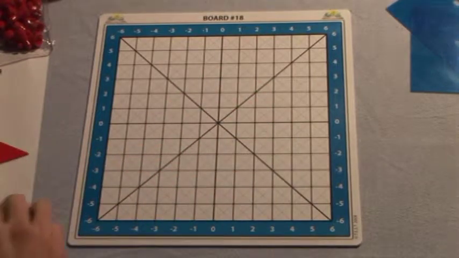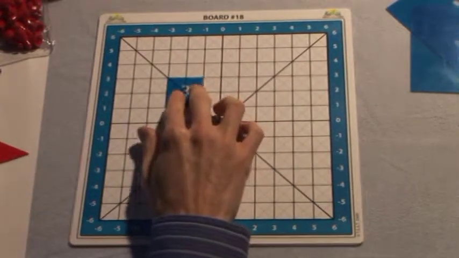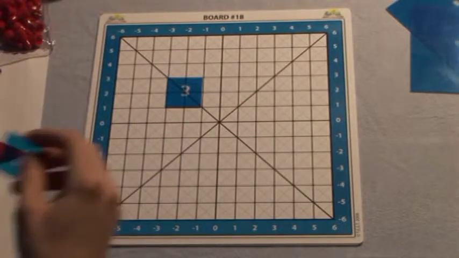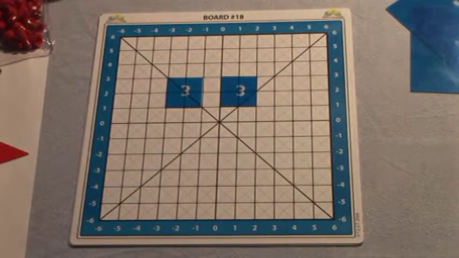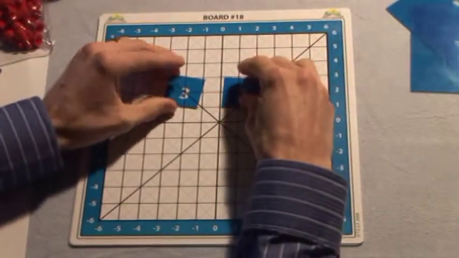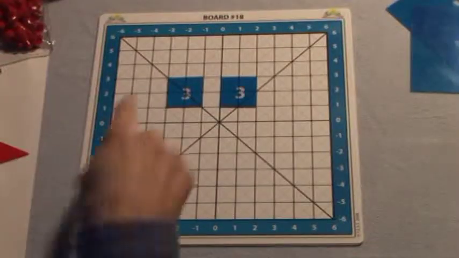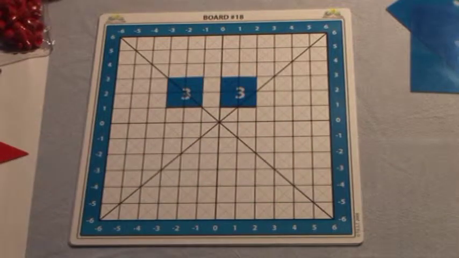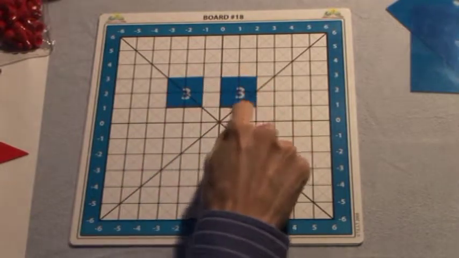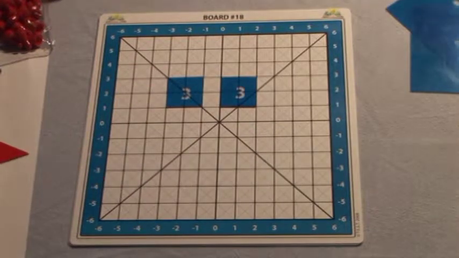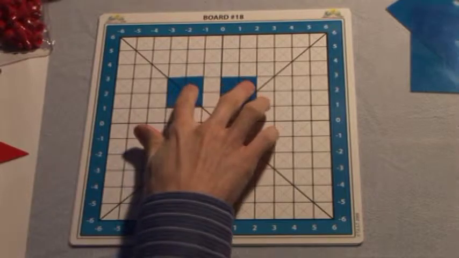Next, we're going to talk about congruency. So I'm going to start off with the blue square, number 3, and I'm going to show 2 that have the same number on them. So both of these have the same dimensions. They're both 2 by 2 squares, thus making them congruent because all sides are the same. Not only that, but the angles in the corners are all 90 degrees. Therefore, they have the same angle size and the same length size, thus making them congruent.